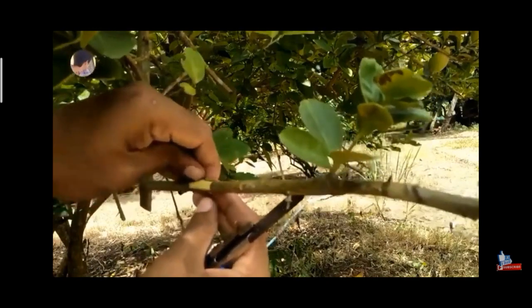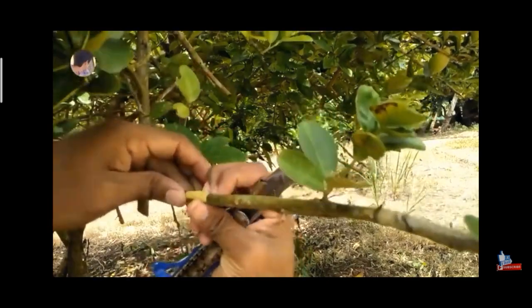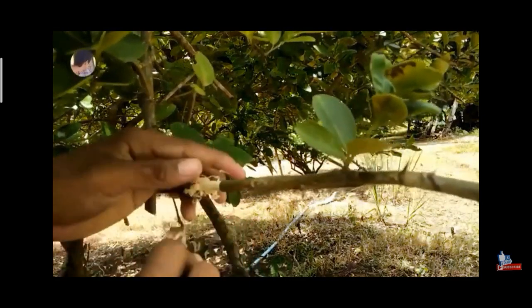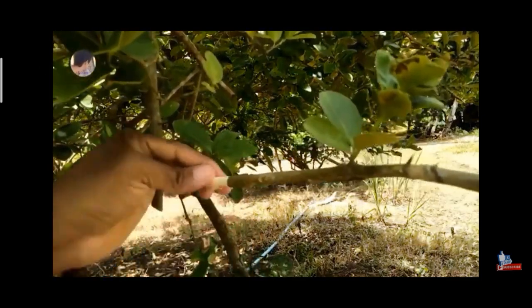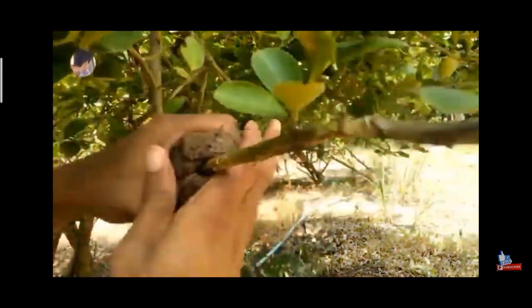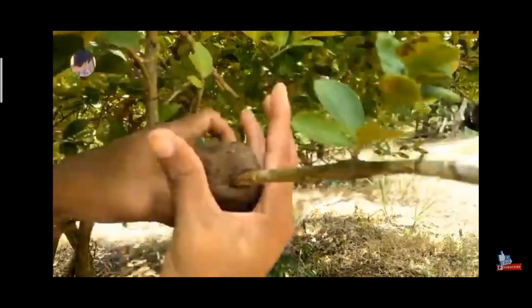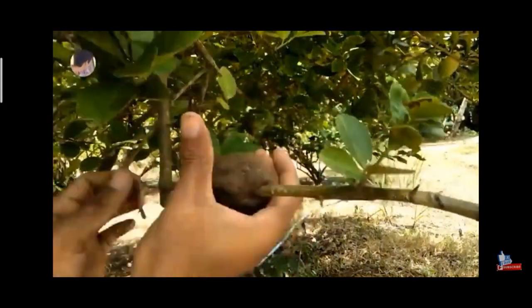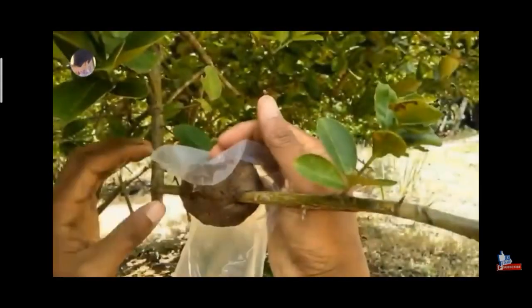A small part of the outer layer of a branch is removed using a knife. A mixture of humus and soil is pasted to that part. It is covered with a polythene sheet.